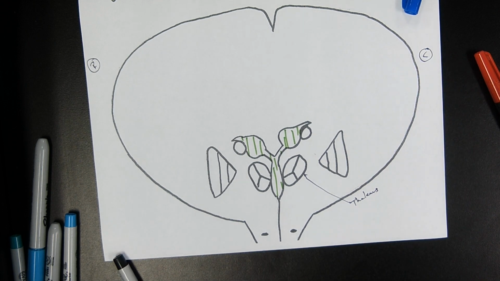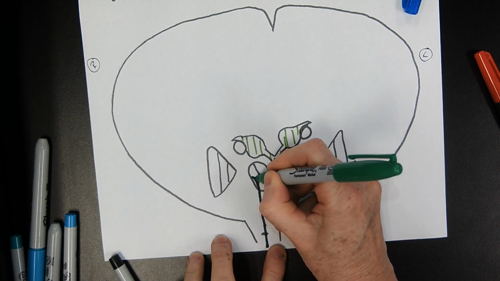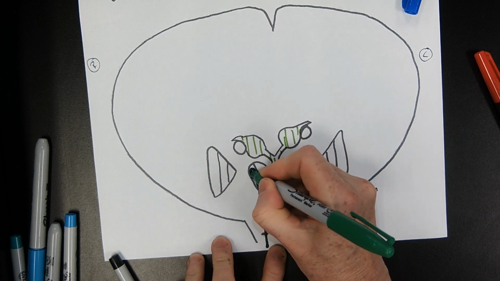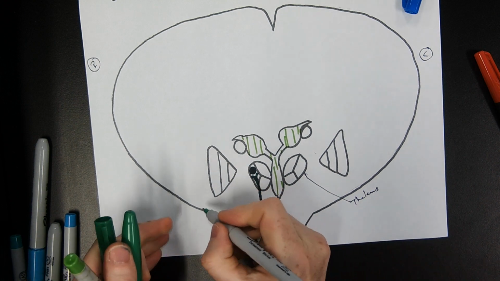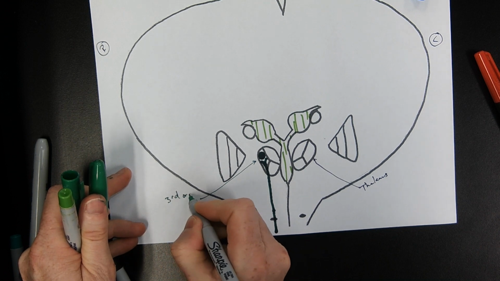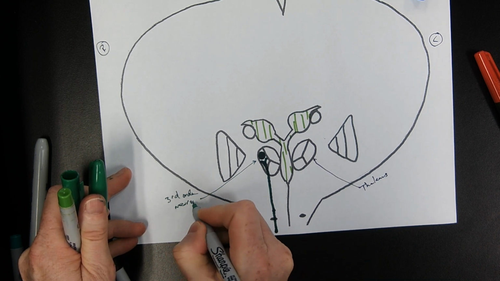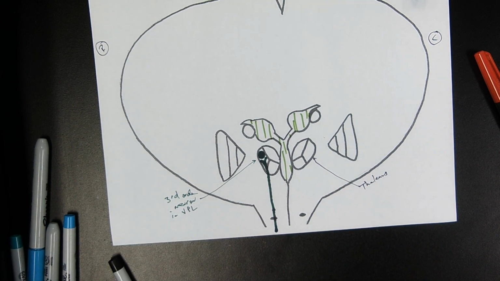This color is green. Here's the STT, the spinothalamic tract, traveling up through the midbrain, and it's going to synapse here in the thalamus on a third order neuron. There's my third order neuron. That third order neuron in the thalamus also resides in the VPL, the ventral posterior lateral portion of the thalamus, just like the DCML pathway.